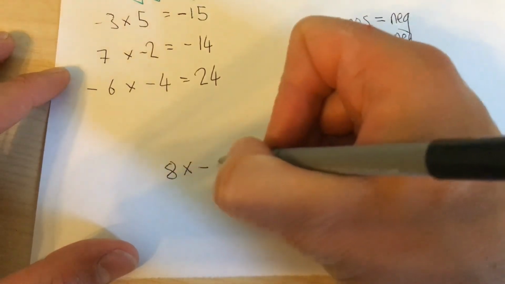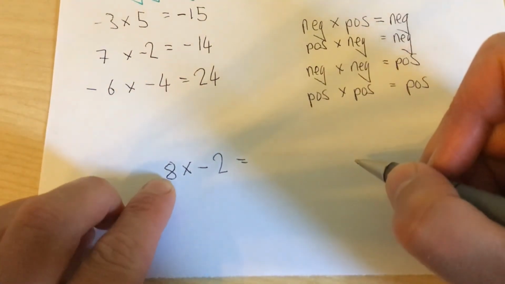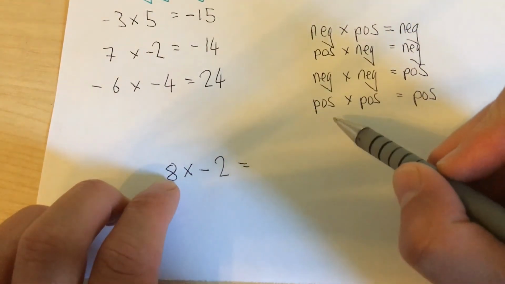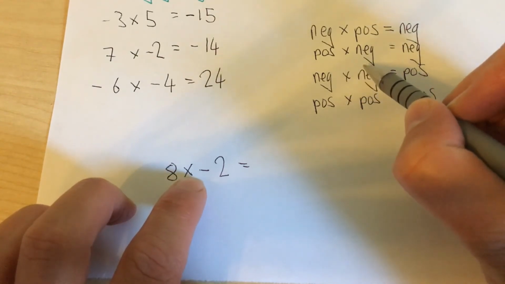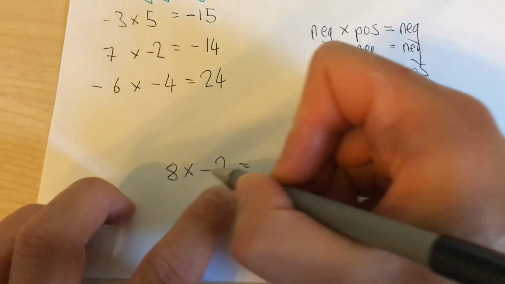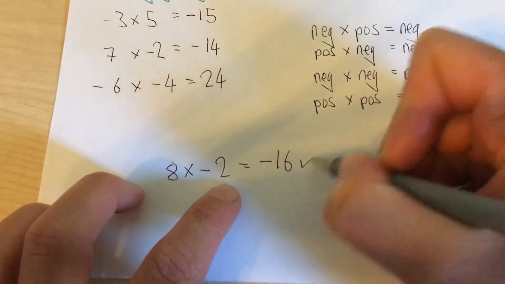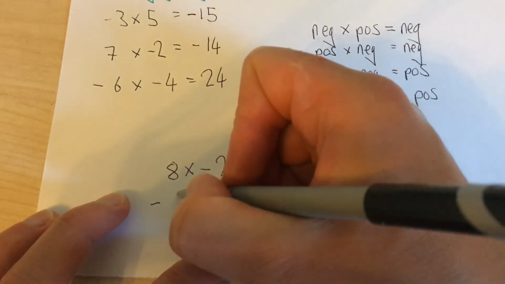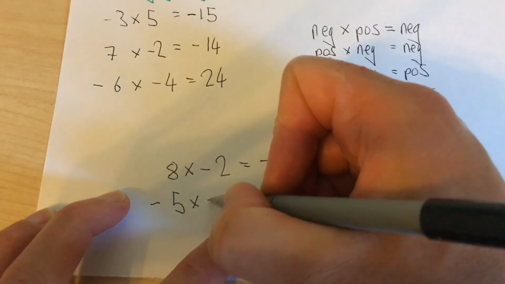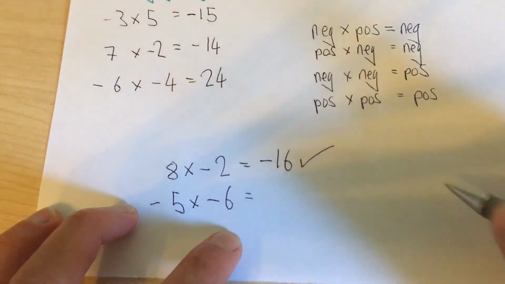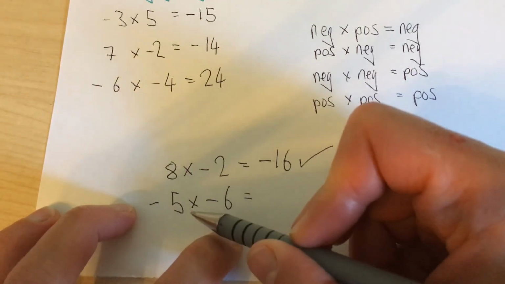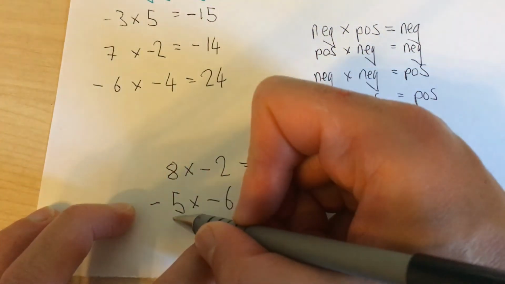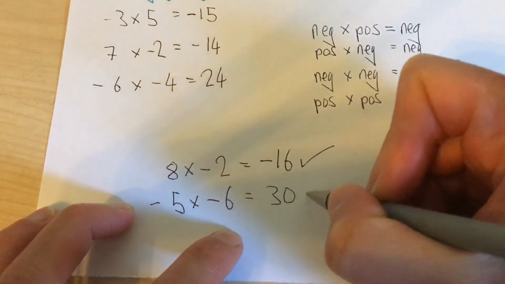8 multiplied by negative 2. Well, we've got a positive here and a negative 2 here. So a positive multiplied by a negative equals a negative. So 8 times negative 2 is negative 16. One more. Negative 5 multiplied by negative 6 equals. Well, here we have a negative multiplied by a negative. So it's going to equal a positive. Negative 5 multiplied by negative 6 is 30.